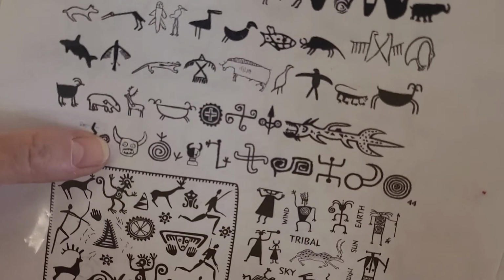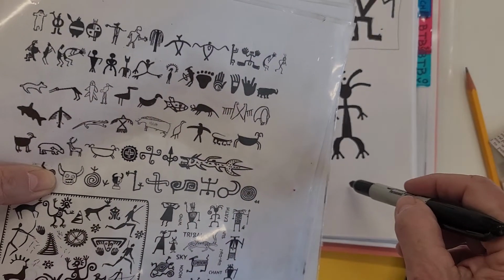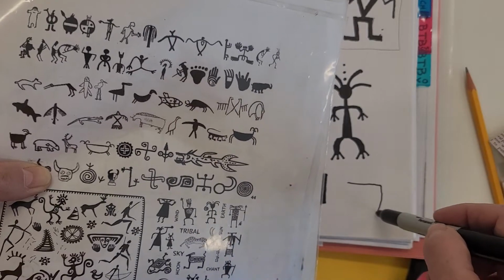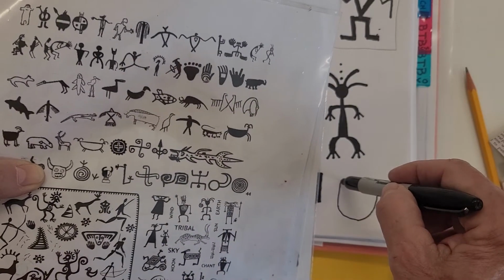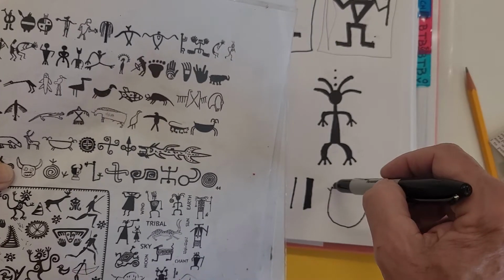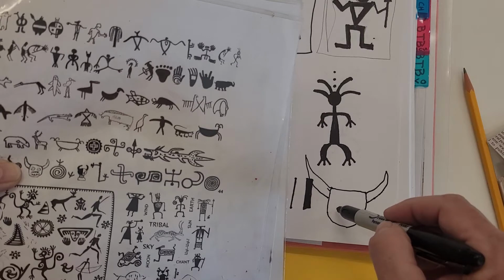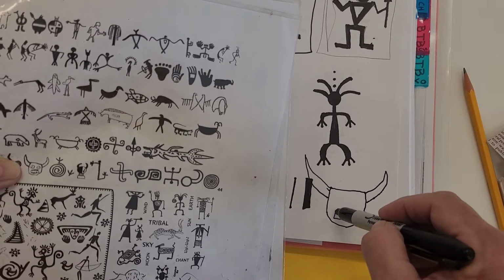How about we try this guy? So it looks like it's kind of a shape like this for his head. And then over here we have a horn. Over here we have a horn. And then he's got kind of a scary little face.